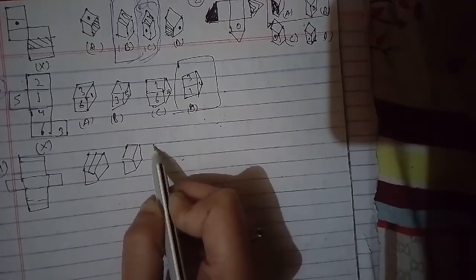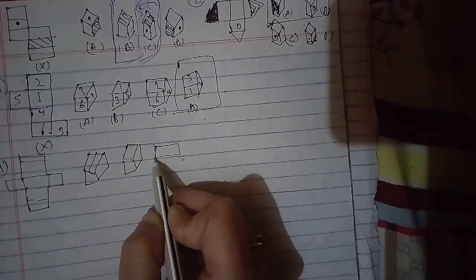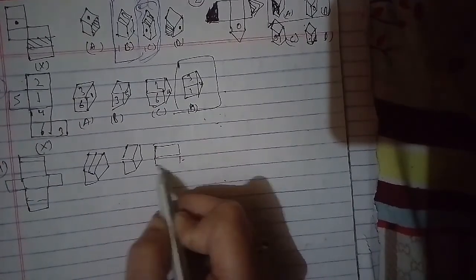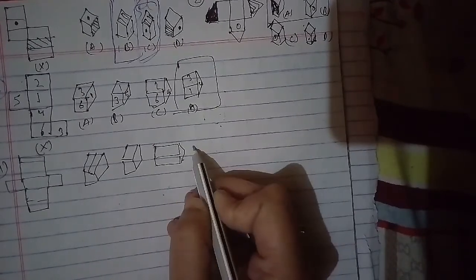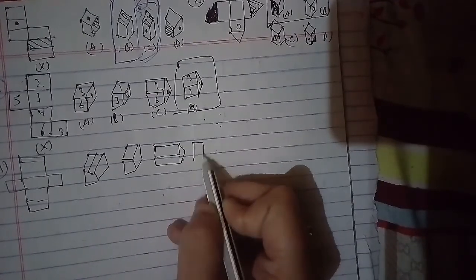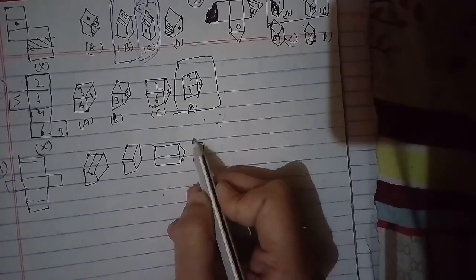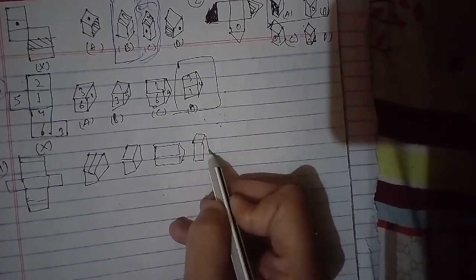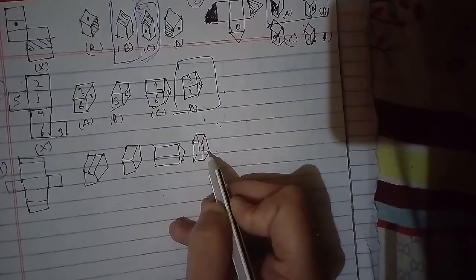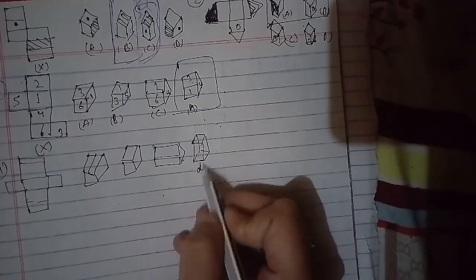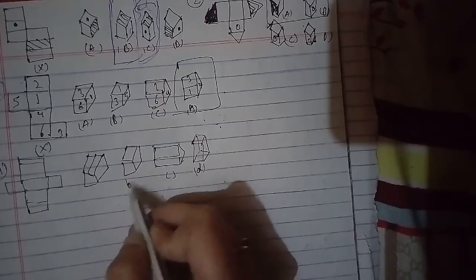So on the same cases we go ahead. When figure X is folded to form a cube, the two rectangular portions combine to form the top of this cube. So cube A will be formed here. This type of cube being formed.